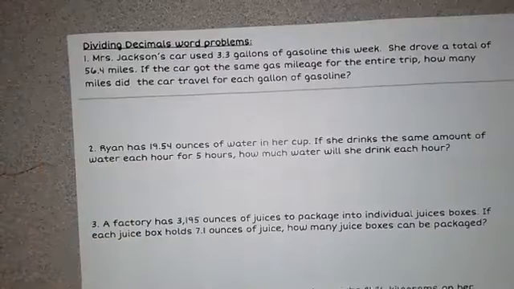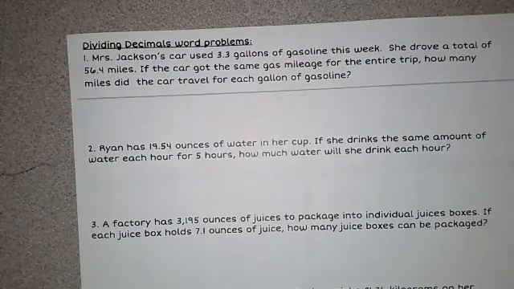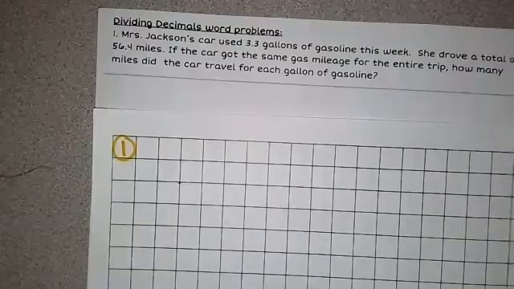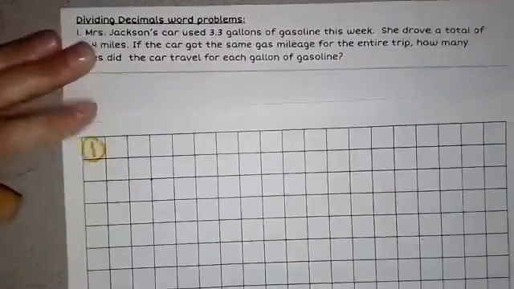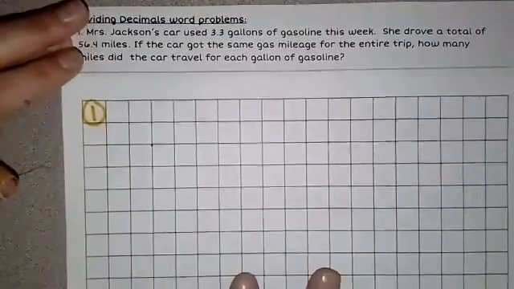So now you're going to need a piece of graph paper. I'm going to pause this and get a piece of graph paper. Welcome back. Everybody in class went and got graph paper. We're going to do these all together.